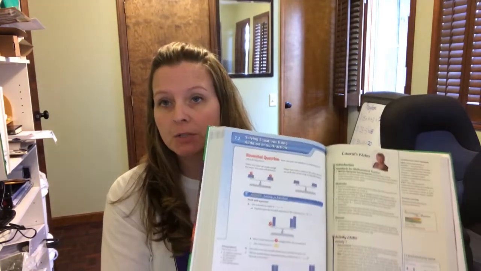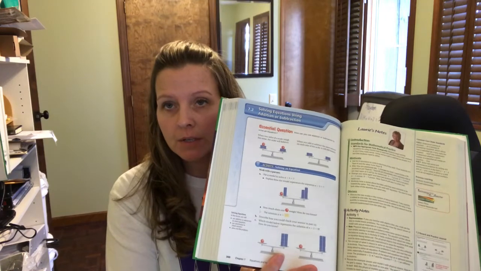I'm going to keep teaching. So we already did 7.1, which was writing the equations. Now we're going to go into solving them. So if you can follow along in your book, I'm on chapter 7.2, solving equations using addition and subtraction.